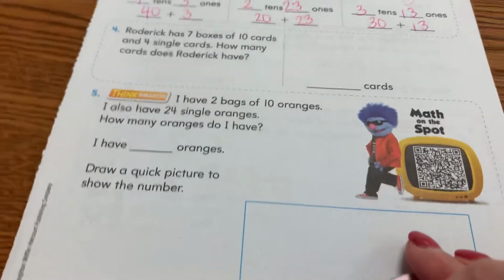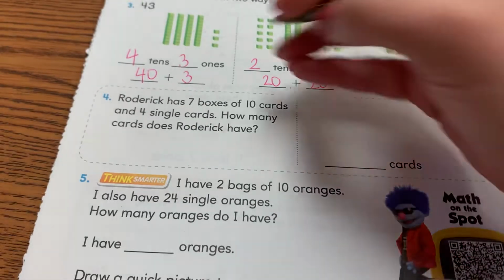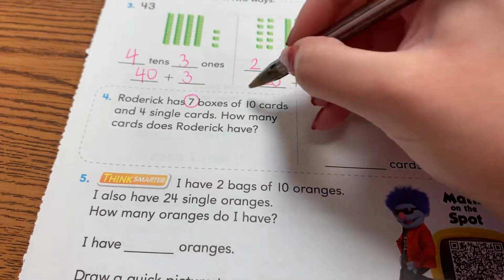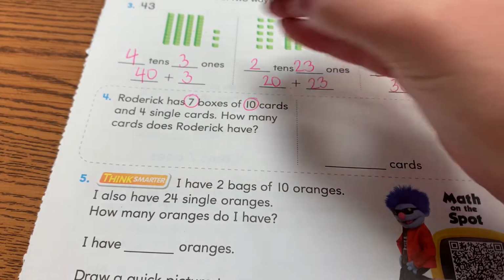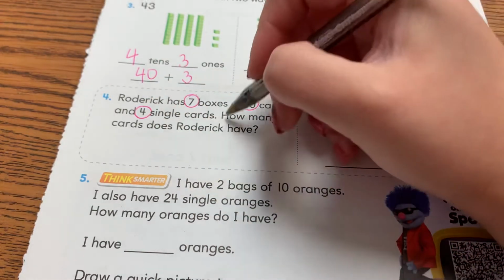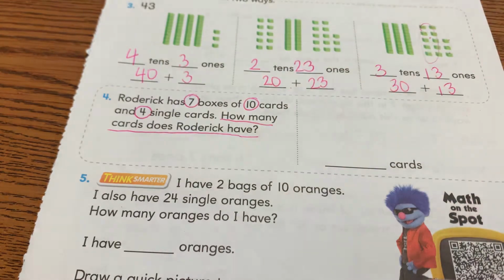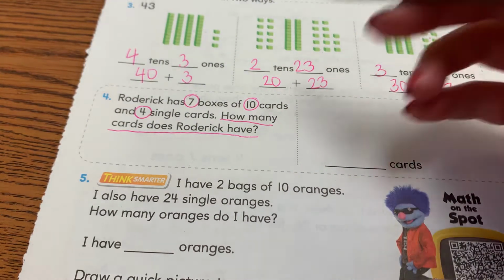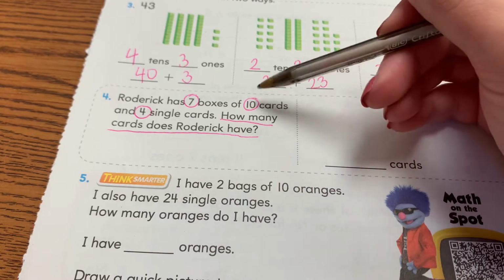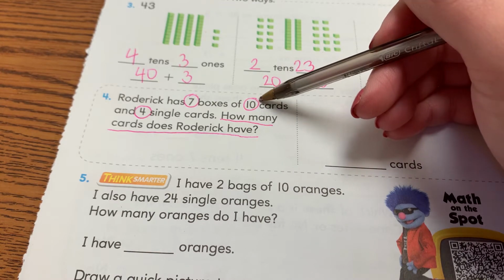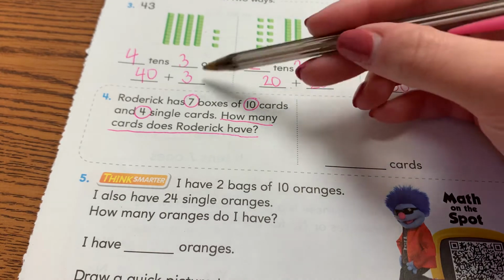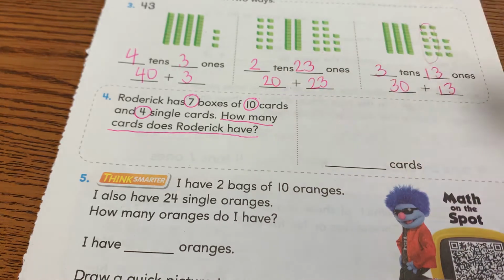All right, this one down here: Roderick has 7 boxes of 10 cards and 4 single cards. How many cards does Roderick have? Okay, so we have 7 boxes of 10 cards. So how many 10s do we have? 7. So instead of cubes, they're just using cards.